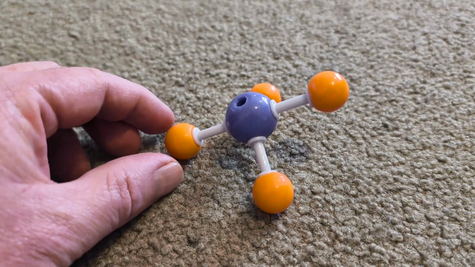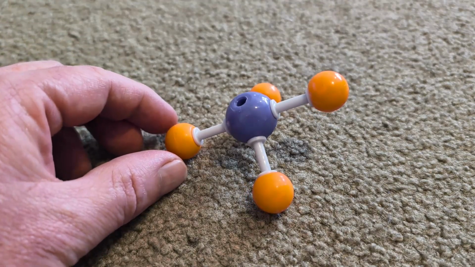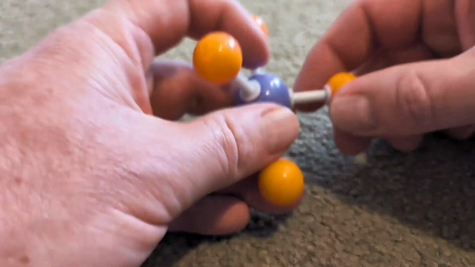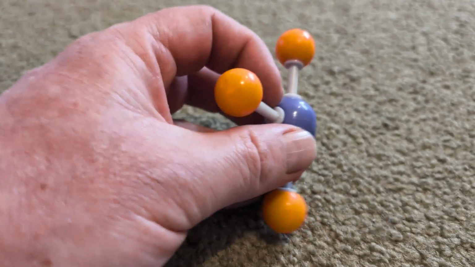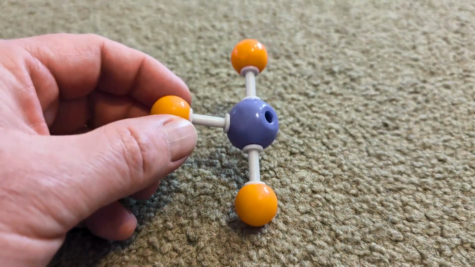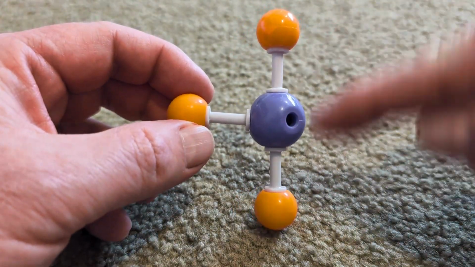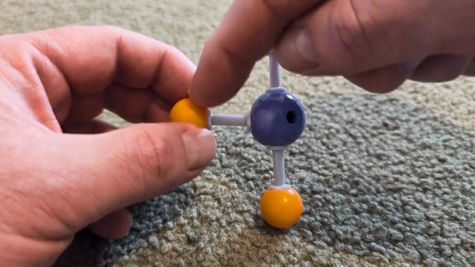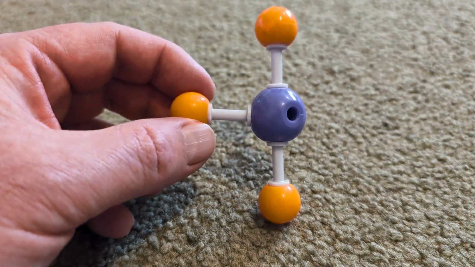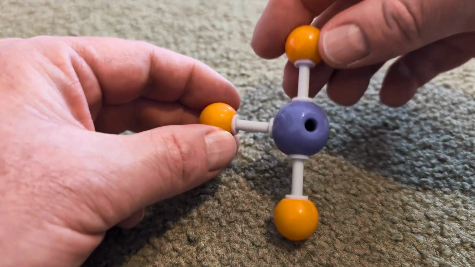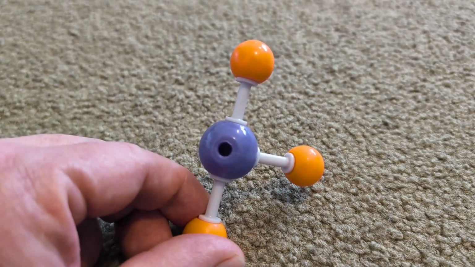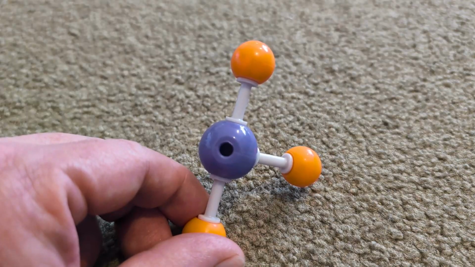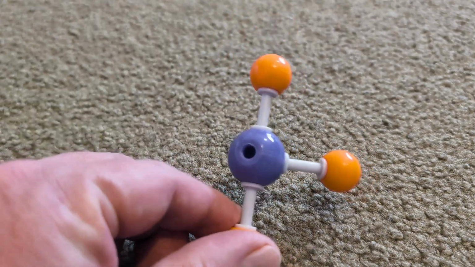Now, what if we had 2 lone pairs? Well, let's just pull off this. Now, what you'll note is that I just pulled off another equatorial position. We still have the 2 polar atoms, and we're only left with now 1 equatorial. Okay, so that would be a lone pair of electrons there, and another lone pair of electrons there. And this is because the 2 non-bonding pairs will both take equatorial positions, creating this T-shaped molecule.